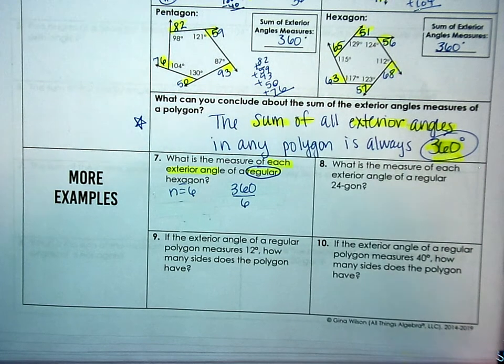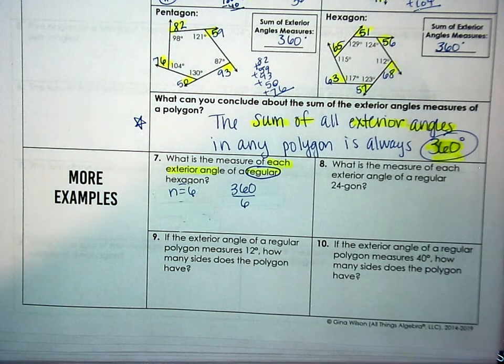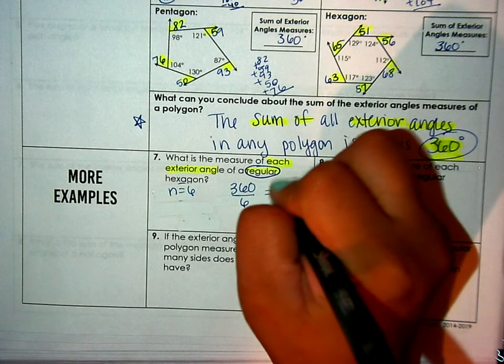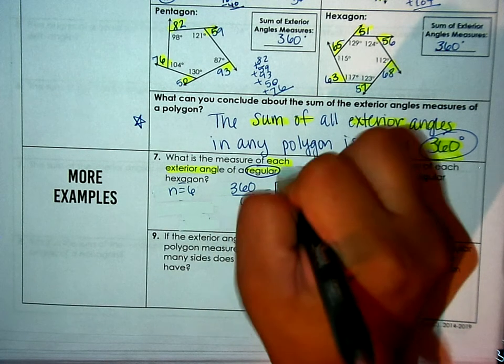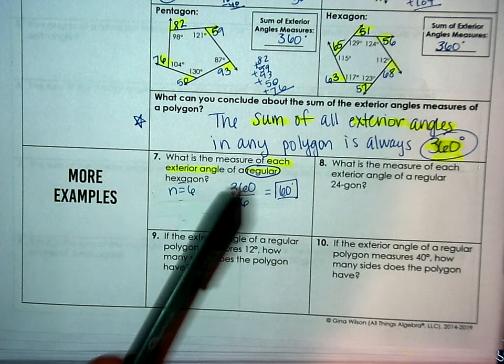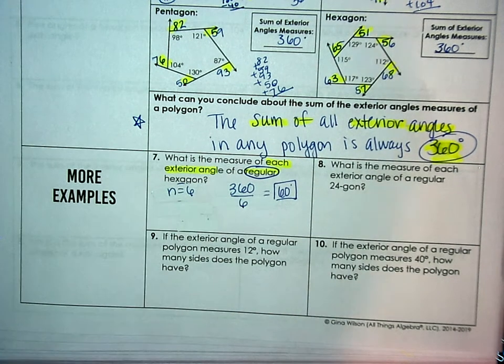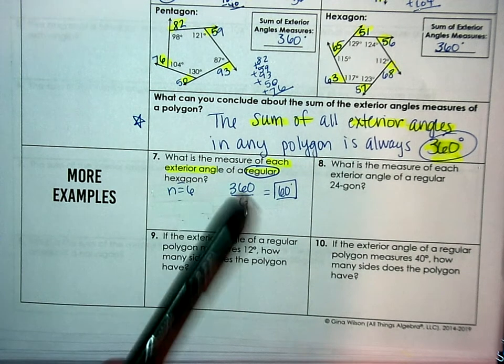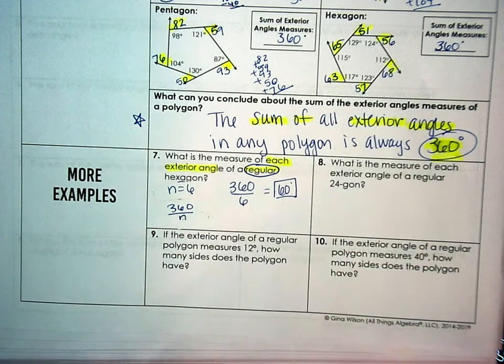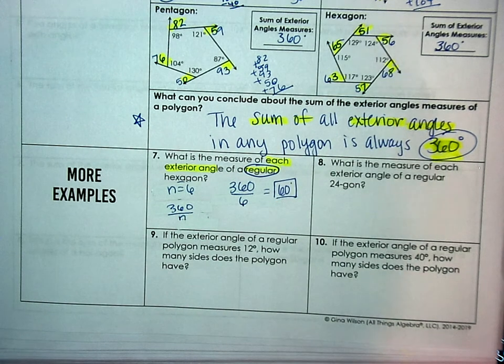I was doing the interior angles, and that's not what we were supposed to do. 360 divided by 6 is going to be 60 degrees. And that's it. So if it says the word regular, and it says each exterior, you take 360 every time. I'm going to put the formula here, and you divide it by n. So you don't have to do everything that I did.